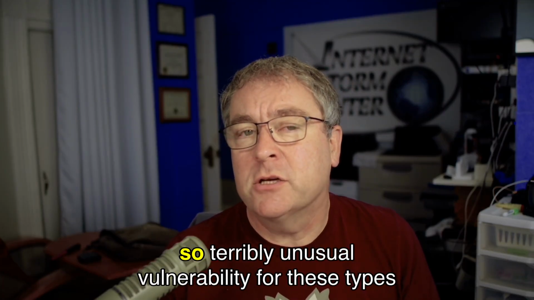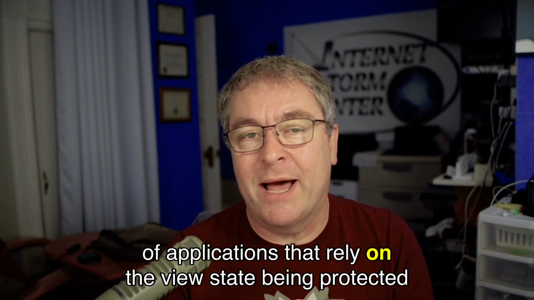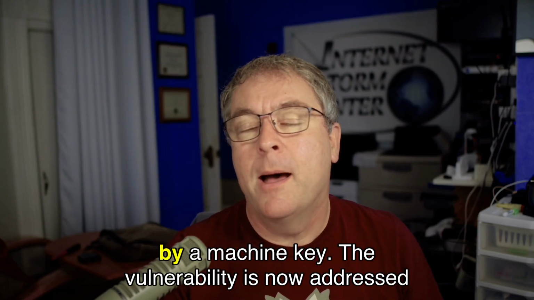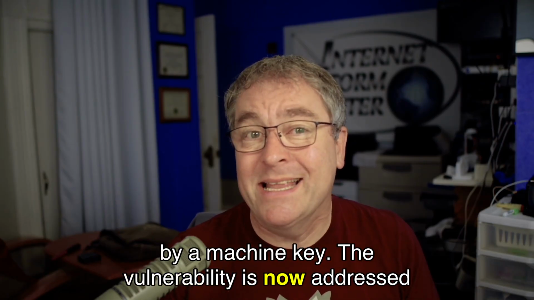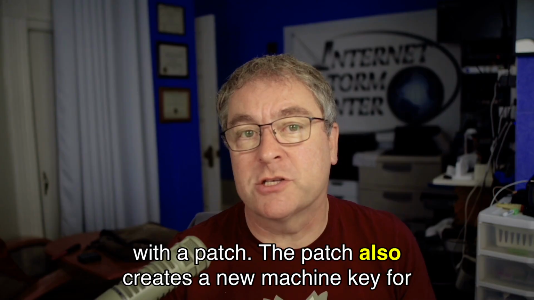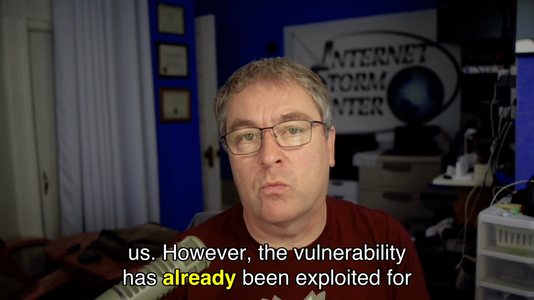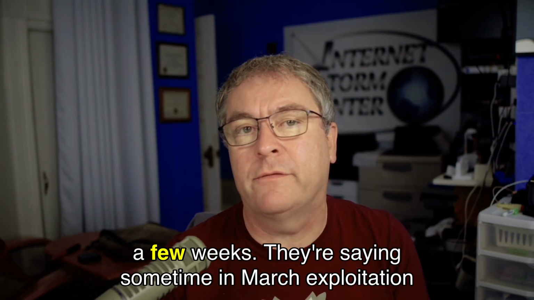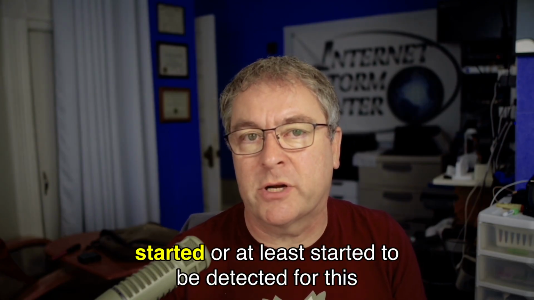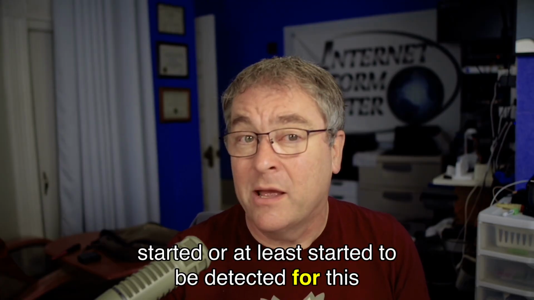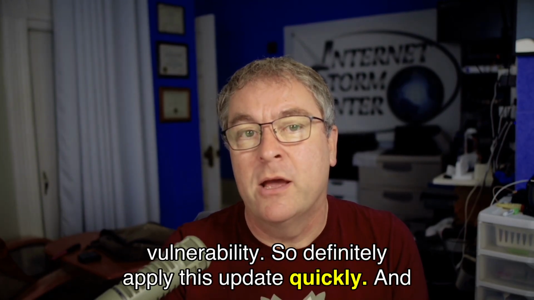It's actually a not so terribly unusual vulnerability for these types of applications that rely on the ViewState being protected by a machine key. The vulnerability is now addressed with a patch. The patch also creates a new machine key for us. However, the vulnerability has already been exploited for a few weeks. They're saying sometime in March, exploitation started, or at least started to be detected for this vulnerability. So definitely apply this update quickly.